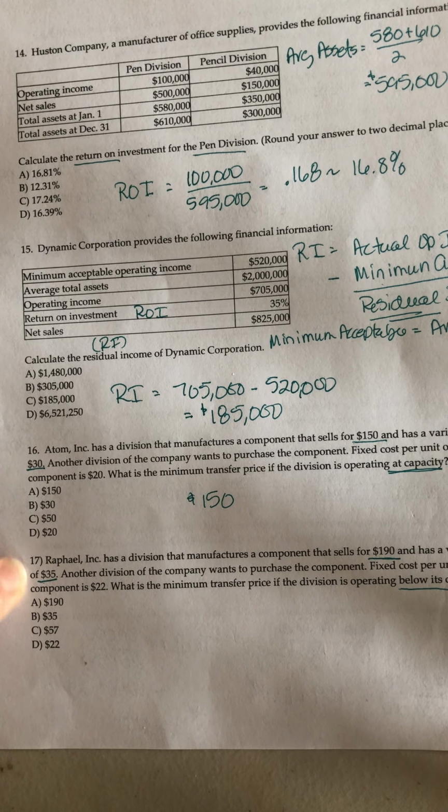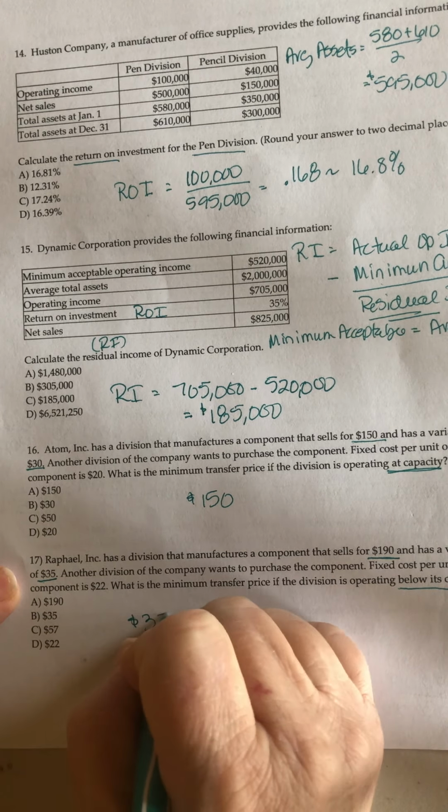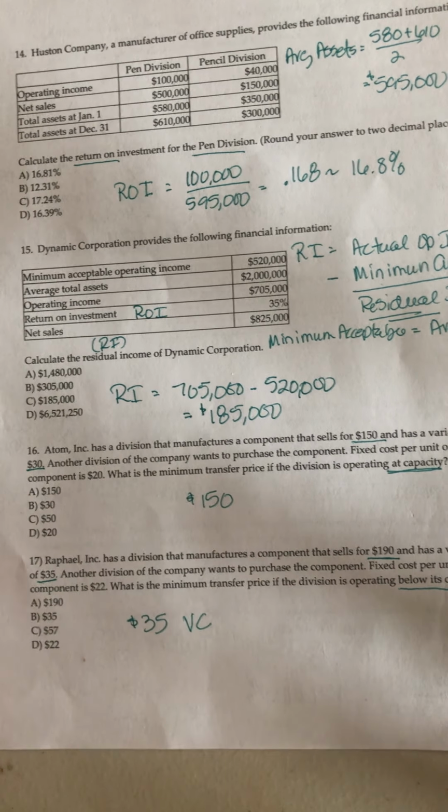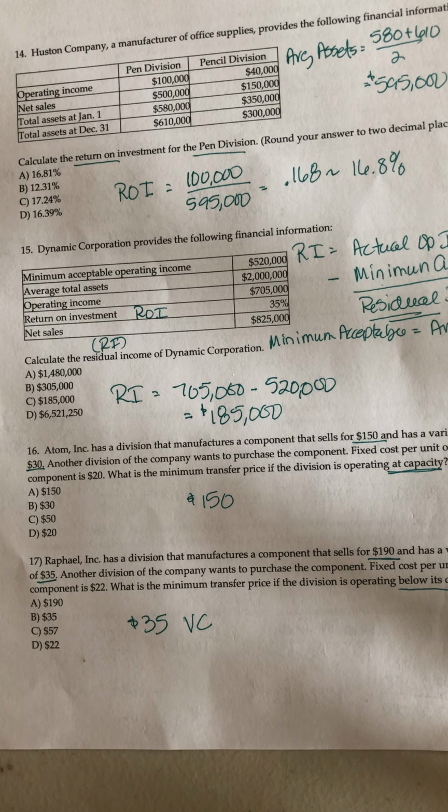So if another division wants to buy something from Raphael, the minimum he'd be willing to accept is this $35 variable cost, because that's all it will cost him to make another component.